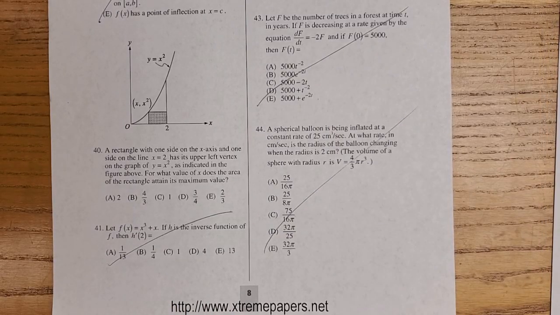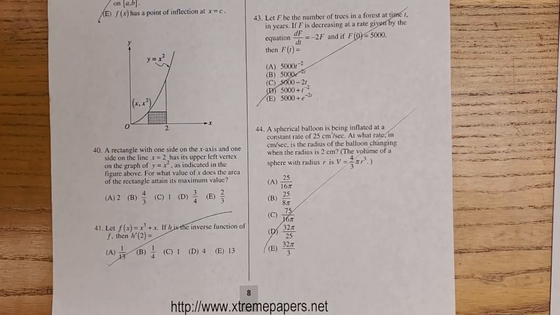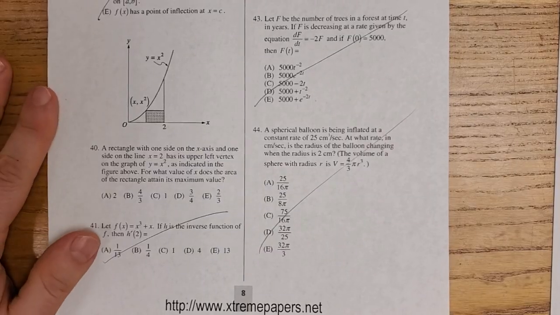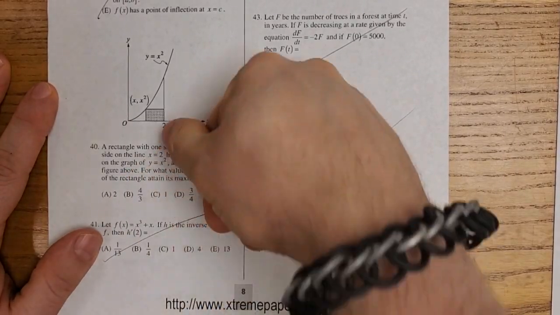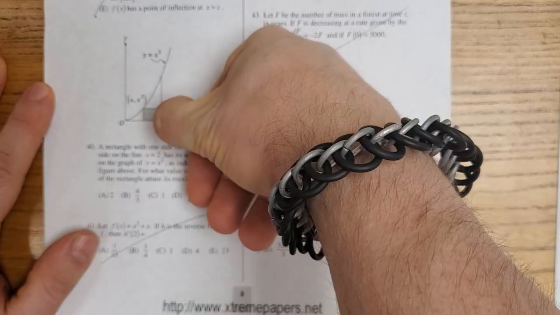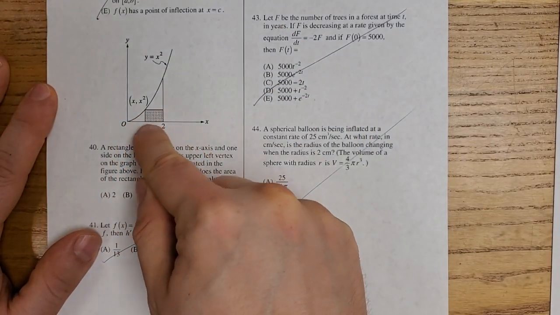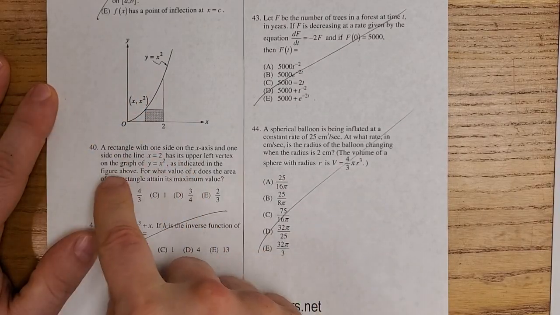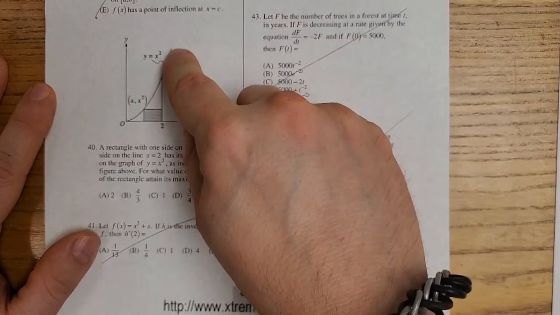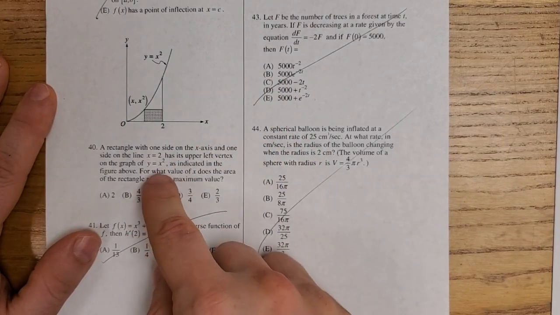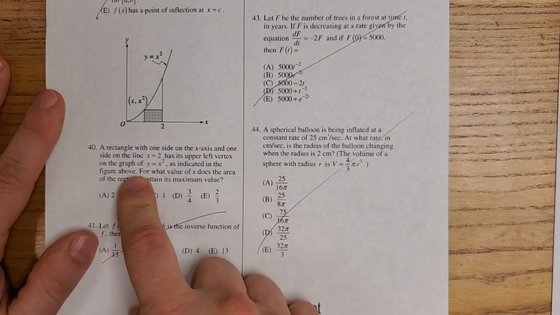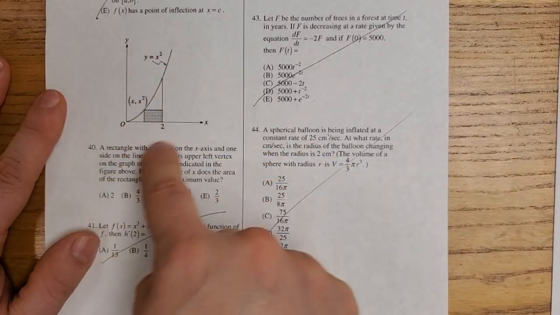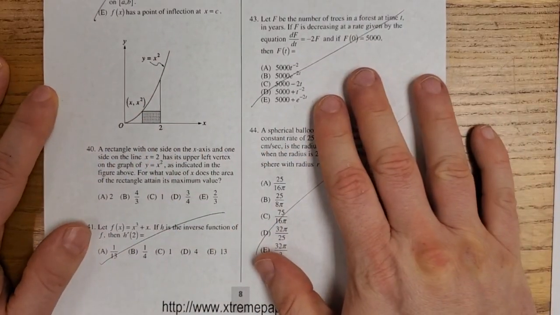So we have a rectangle with one side on the x-axis, it's just flat against the bottom, and one side on the line x equals 2. So yeah, we can see from the diagram it's just at x equals 2. And the upper left vertex, meaning that corner, as you can see in the picture, on the graph of y equals x squared, is just describing what's in the picture, as indicated on the figure above. It's a lot easier. If they just describe this to you, you'd have to draw the picture so you can see what they're talking about.